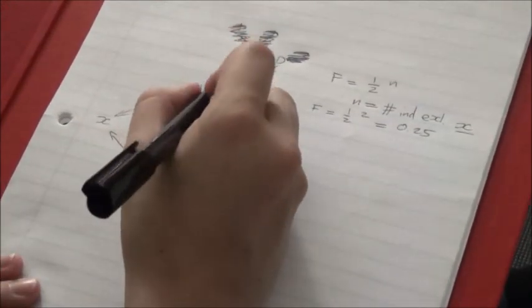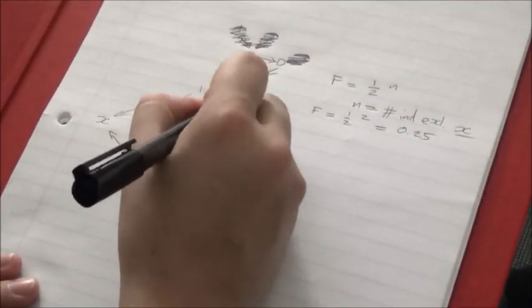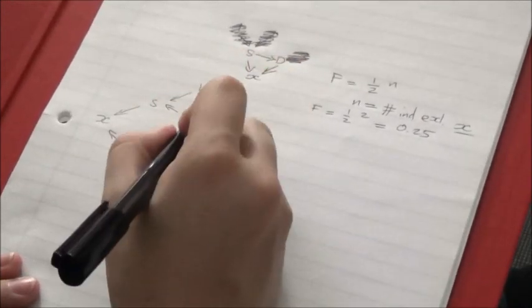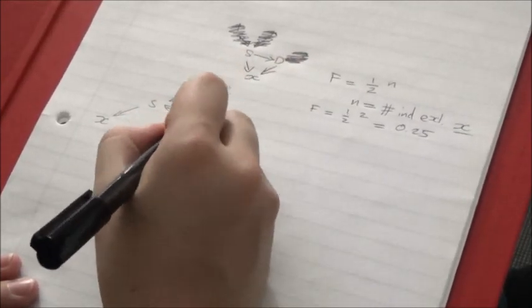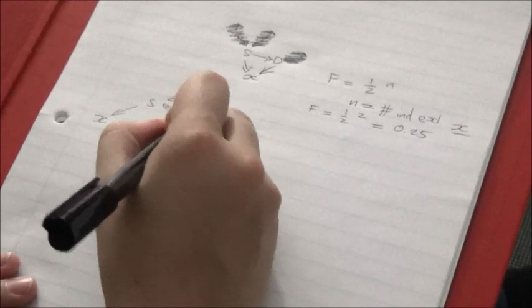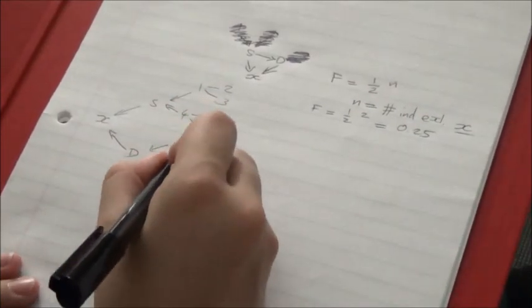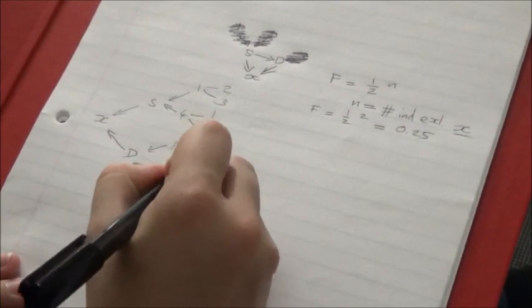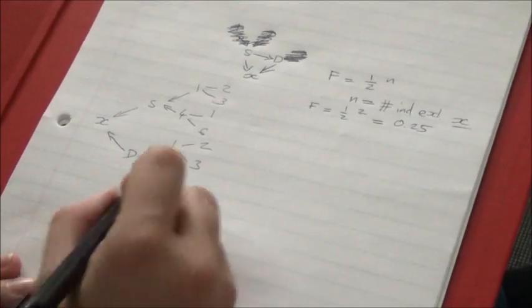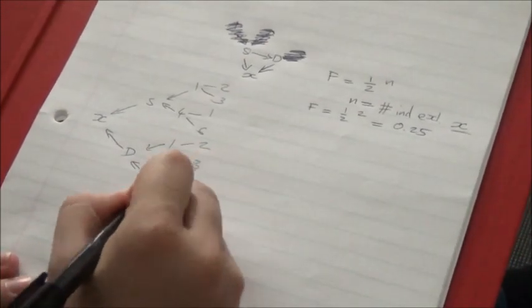1 has parents 2 and 3. 4 has parents 1 and 6. We know about 1. We already said that he has parents 2 and 3, and 5 has parents 7 and 8.